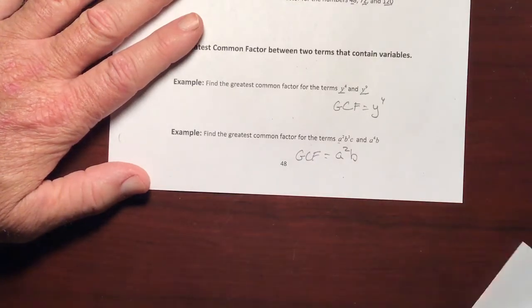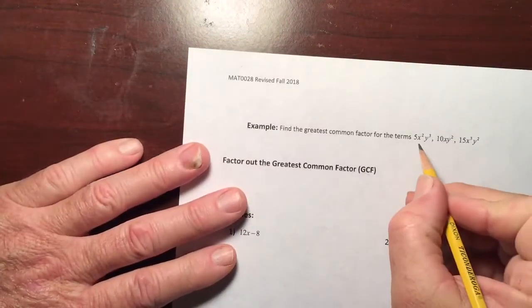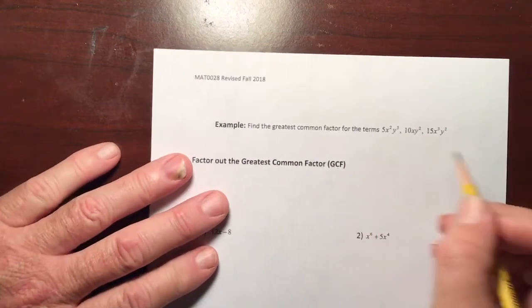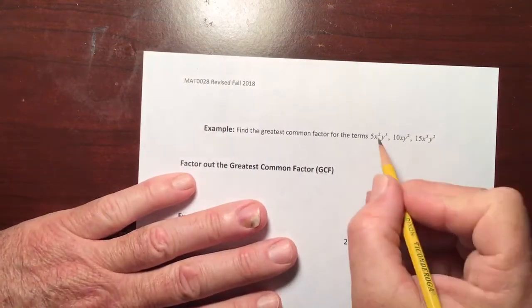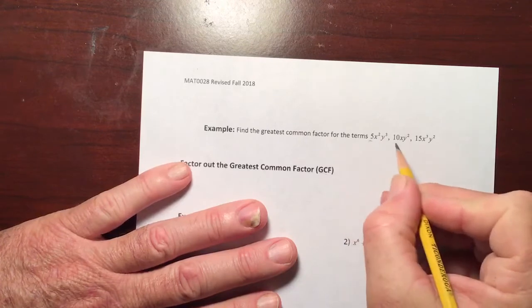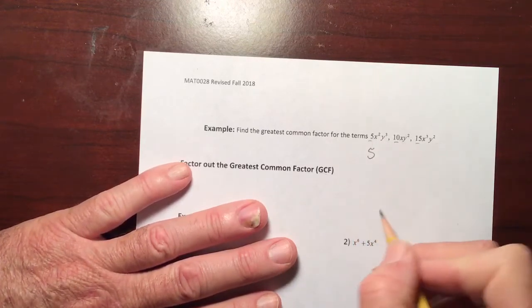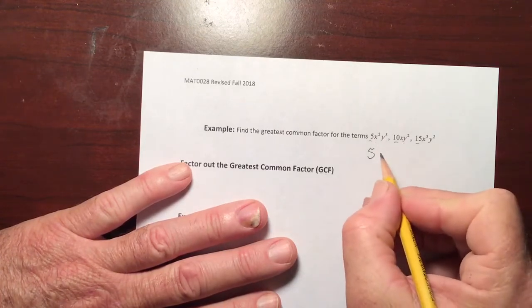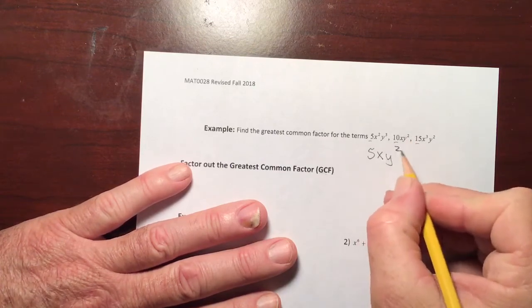All right, moving on to the next bunch. You've got these 3 terms, and this is just walking it on down the line a little bit. All you're going to do is look at the coefficients. I've got 5, 10, 15. Well, you know it's going to be 5, because 5 goes into all of those. I've got x squared, x, and x cubed, so it's going to be x. I've got y cubed and y squared, so it's going to be y squared.